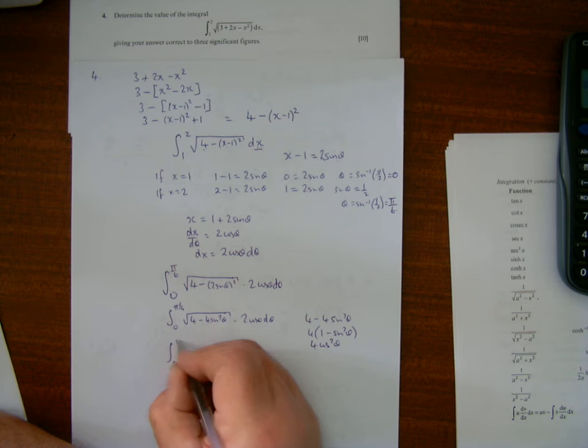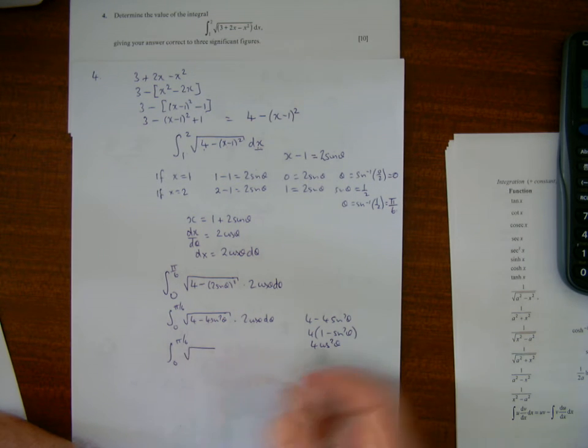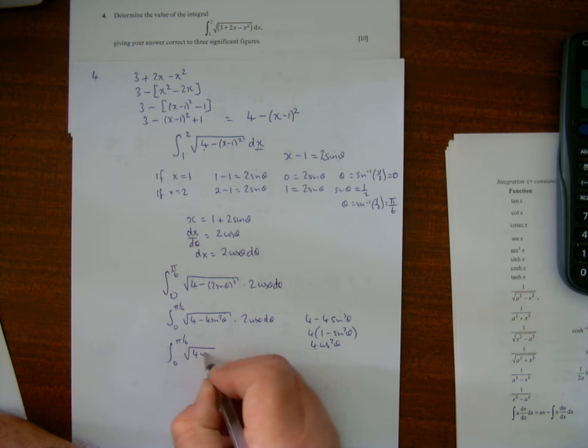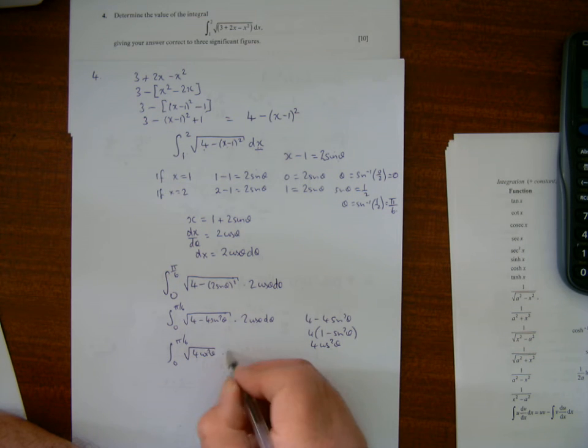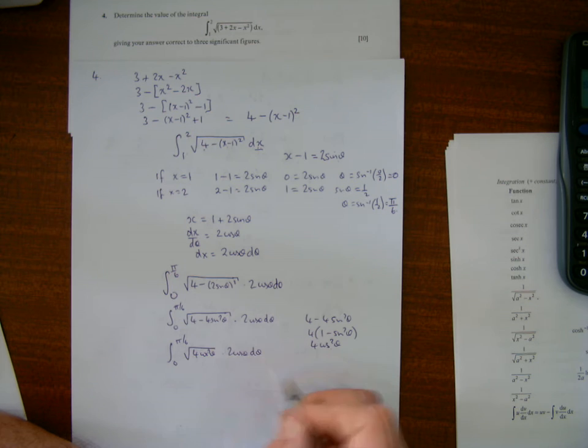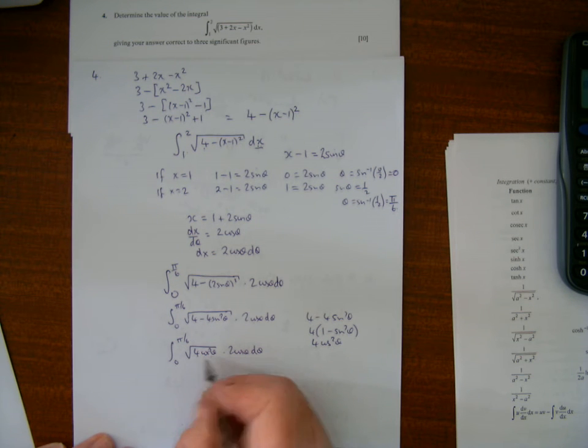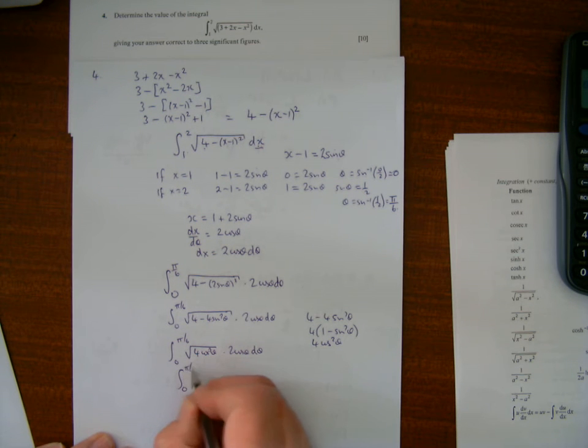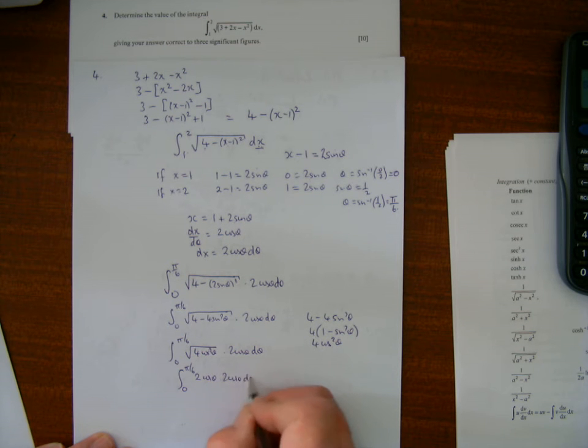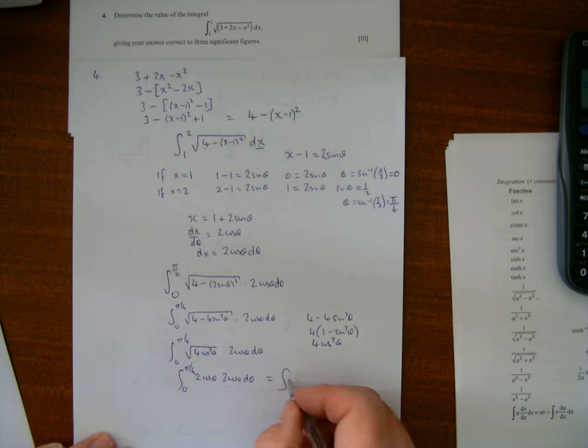So that's the integral 0 to pi by 6 of the square root of 4 cos squared theta times 2 cos theta d theta. Then square root 4 cos squared theta is 2 cos theta, times 2 cos theta d theta. So that's the integral of 4 cos squared theta d theta from 0 to pi by 6.